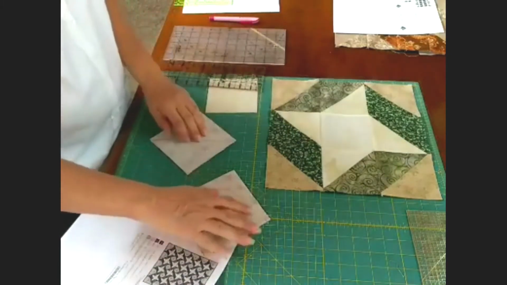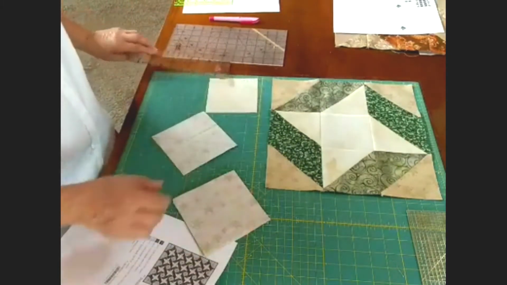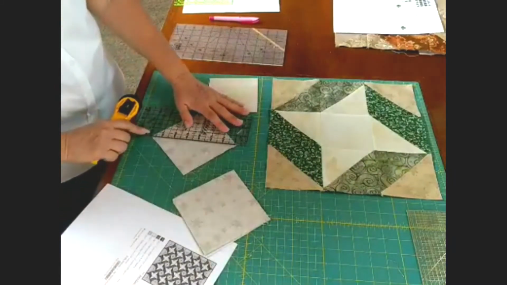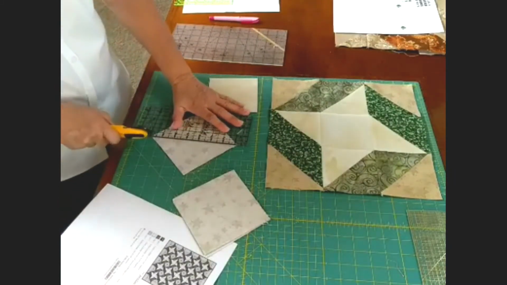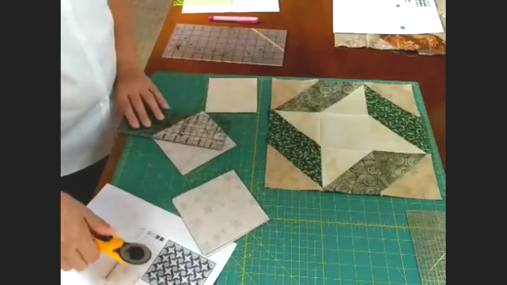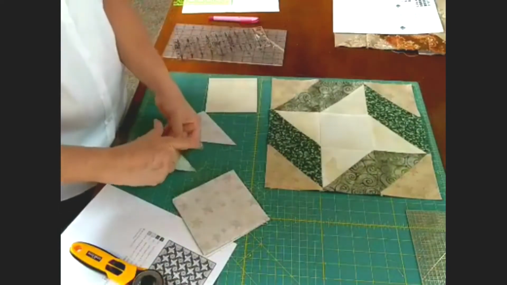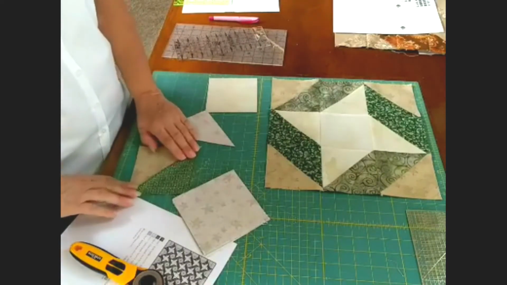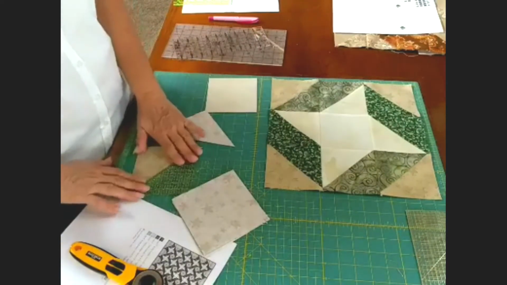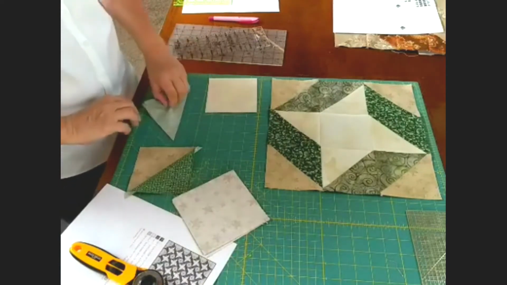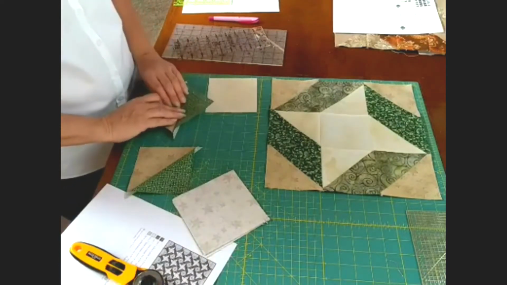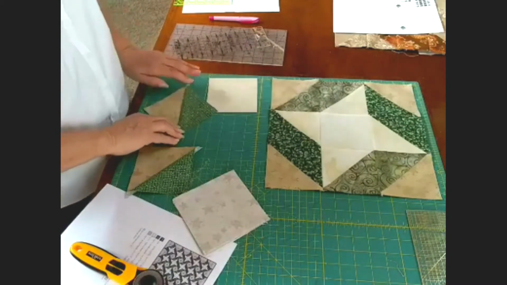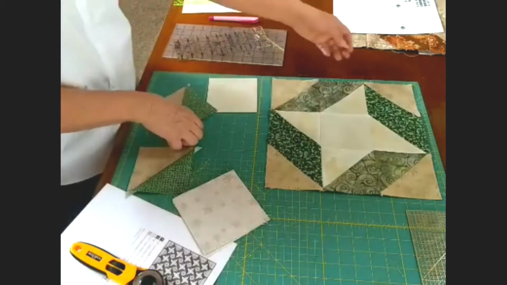So I've done all of those, and now after I've sewed them, I just cut them apart. And then what I get is 2 half square triangles. And once I trim these up, then I will sew them together and put them into the square. But just so that you can see right now how this works.